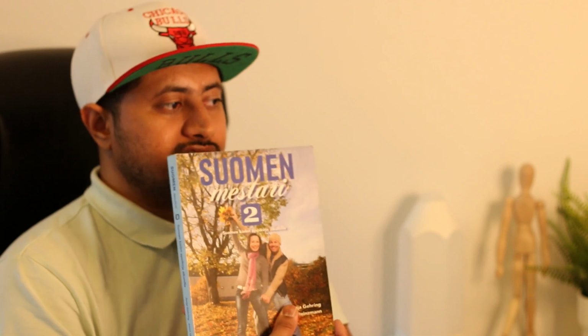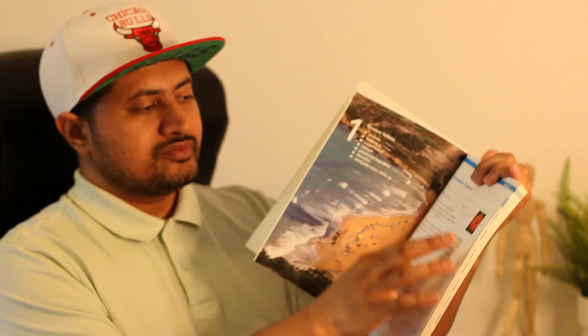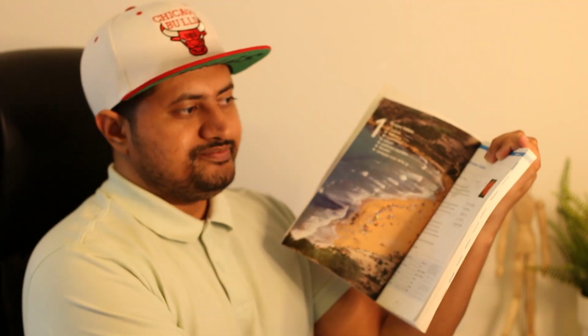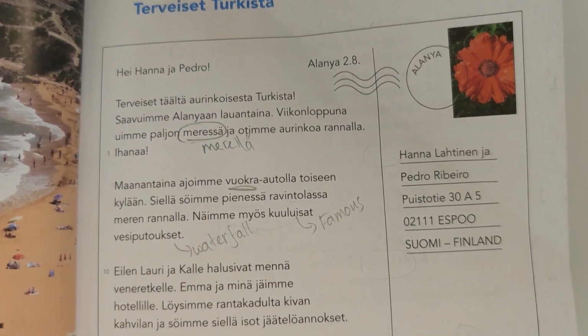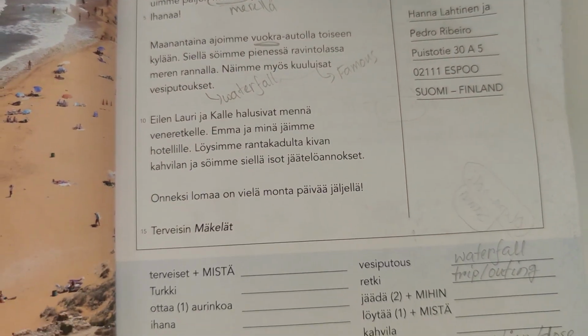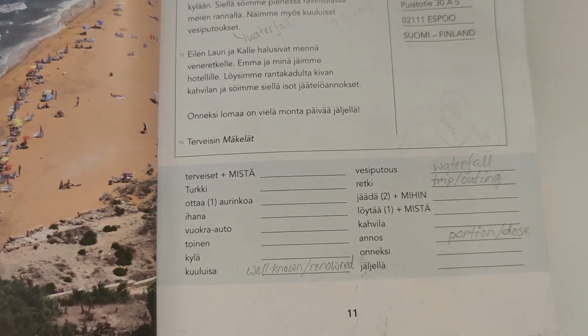For example, you have a friend and you want to send a Christmas card to him. If you check Suomen Mestari Kaksi, this book, Sivu Yksitoista, which means page 11, you can see "hey Hanna ja Pedro".